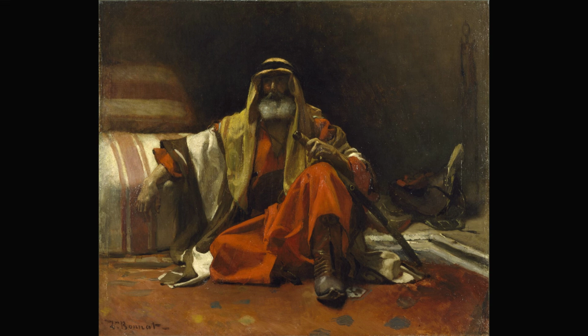The sheik is draped in a vibrant red robe, which draws the eye and serves as a focal point within the painting. Over this robe, a yellow and white cloak falls in heavy folds, rendered with meticulous brushwork that suggests the richness and weight of the fabric.